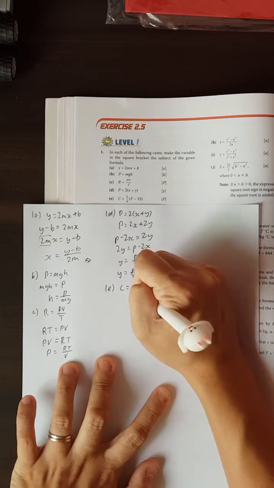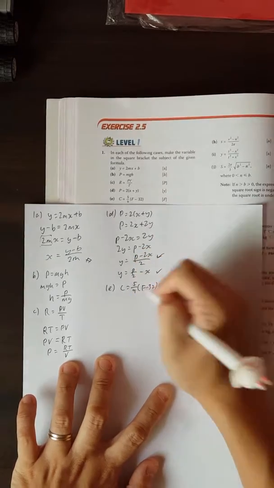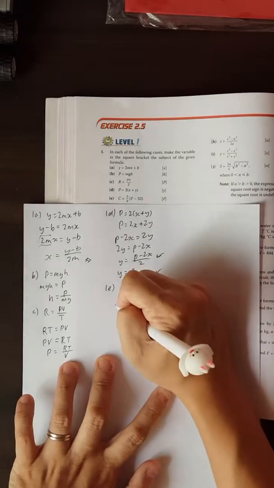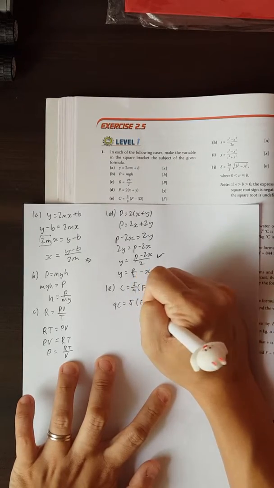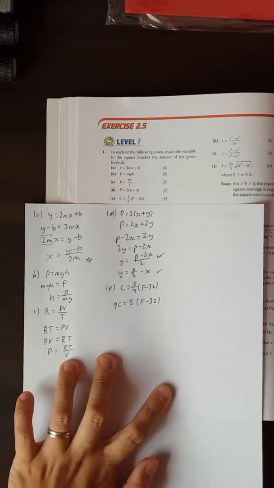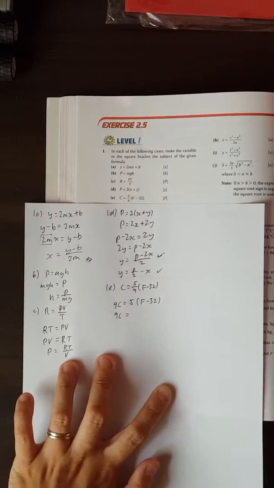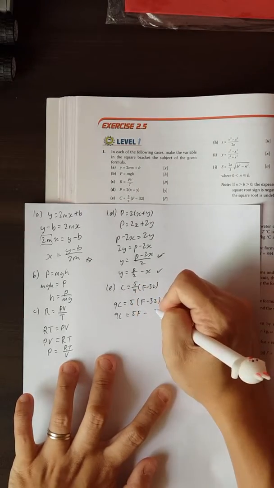Same thing. I have the bracket. I have the fraction. I can remove the fraction first by multiplying 9 to the whole equation. Multiply 9 to remove the fraction. And then the second step is to remove the brackets. Expand. So this is 160.